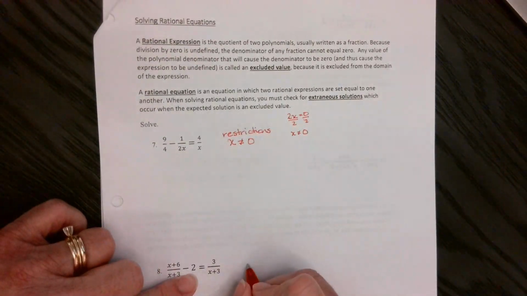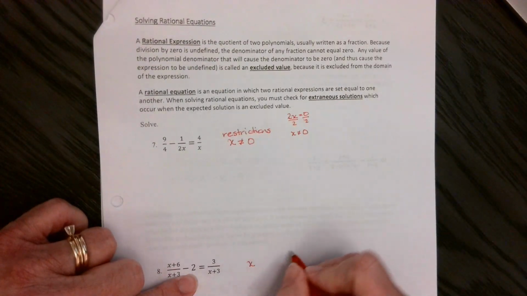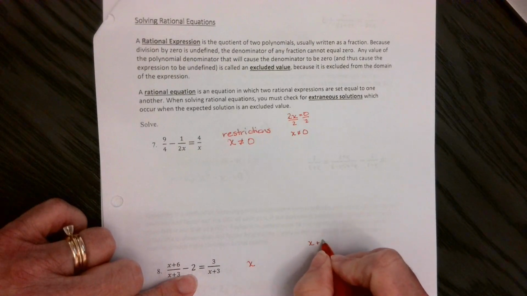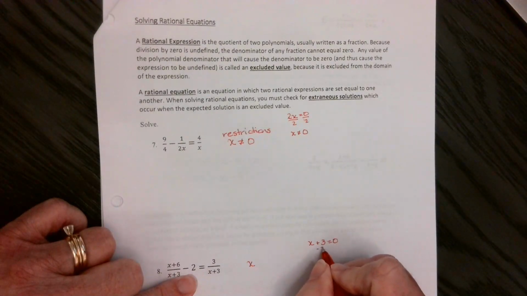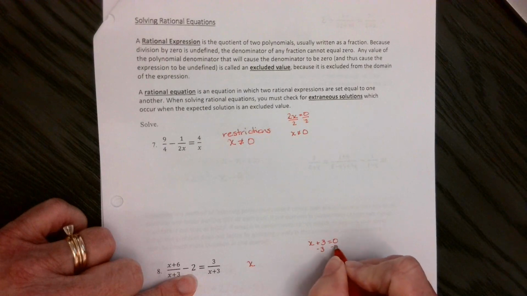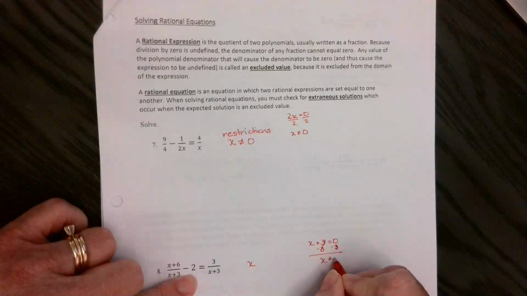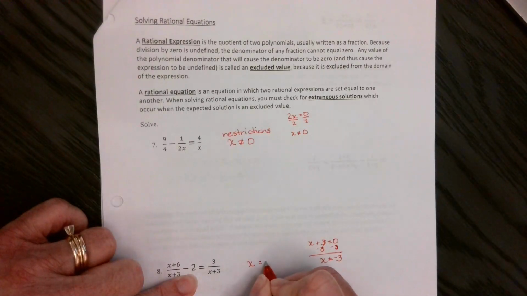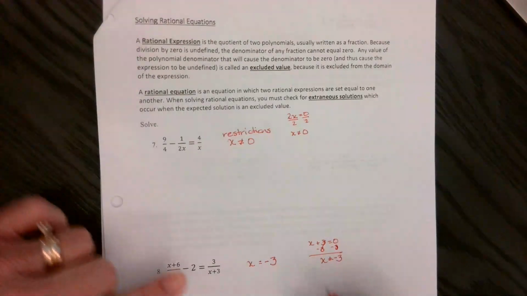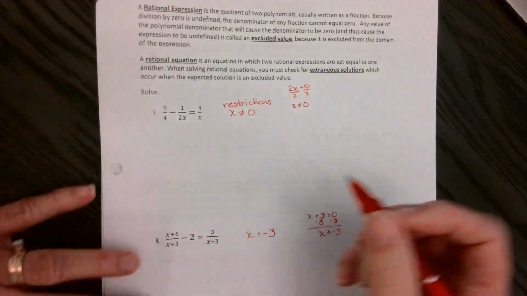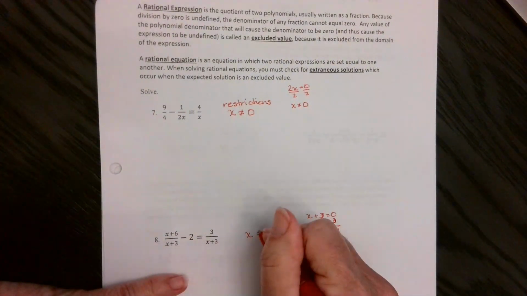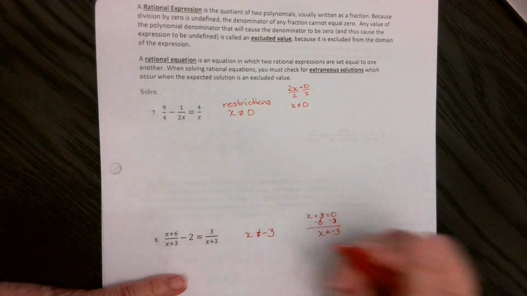Here, to find your restrictions, you can take x plus 3 and set it equal to 0 and solve. You subtract 3 from both sides, and x cannot equal negative 3. So x can be anything but negative 3. Always keep your restrictions in mind, okay? Let's put not equal.